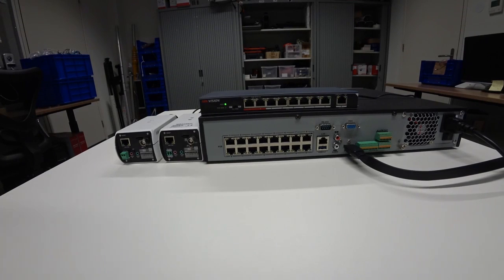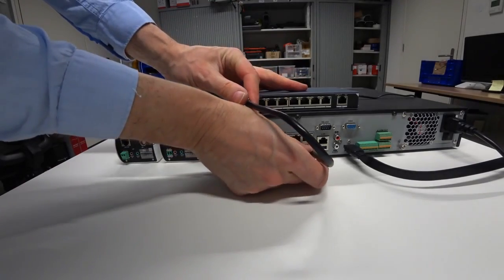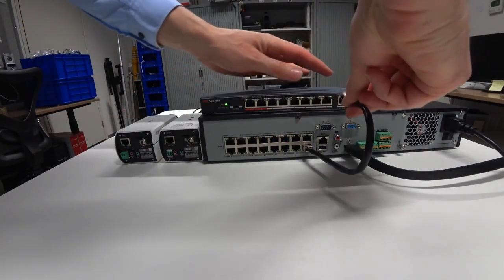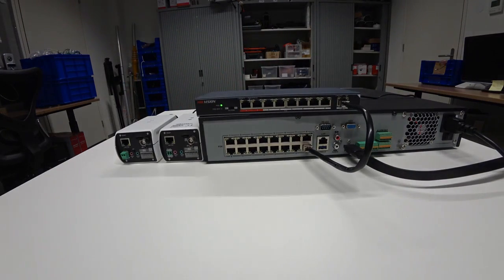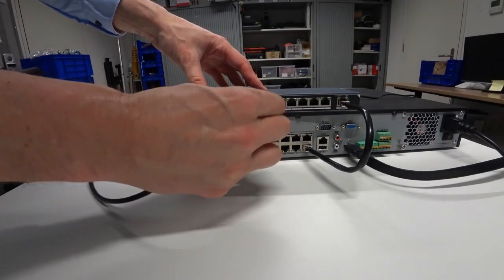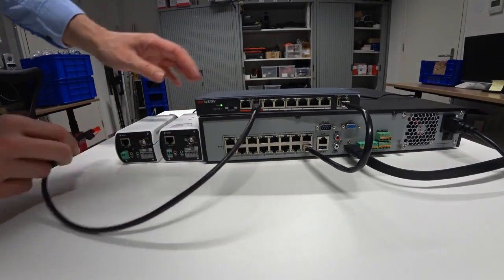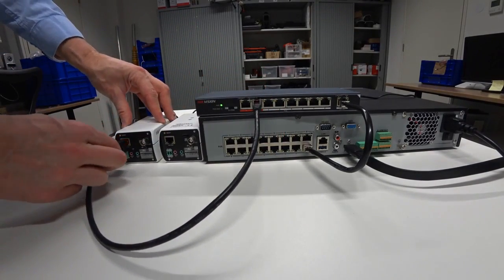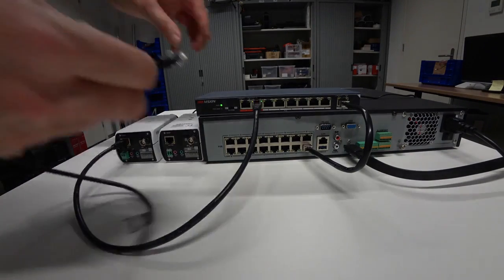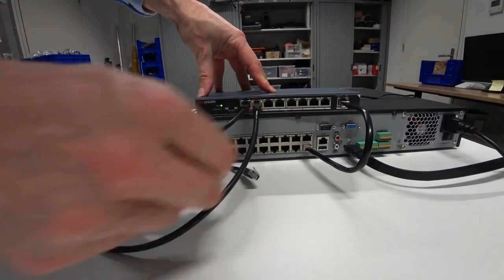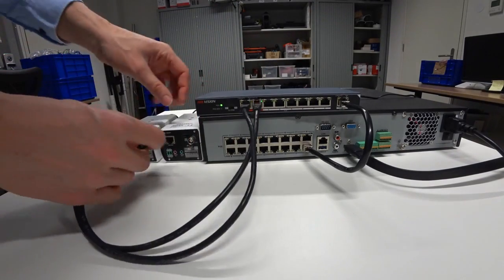In the following video I would like to demonstrate how to connect the cameras. We choose the PoE output of the NVR and connect it to the external switch. This PoE switch we connect to the following cameras. In this case I connect 2 cameras, but it can be more. You can never exceed the maximum channels of the NVR. In this case it's a 16 channel NVR, so we will still be limited to 16 channels.